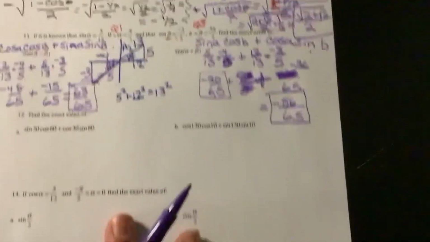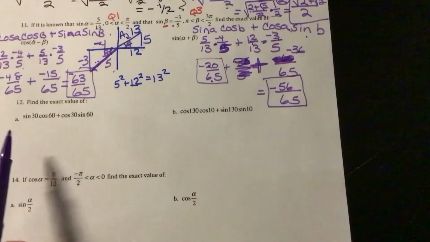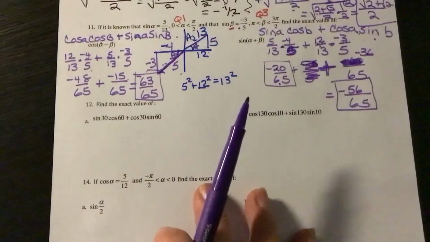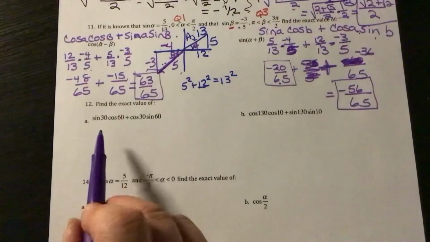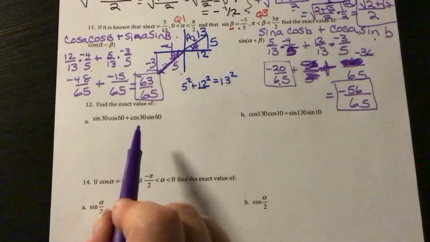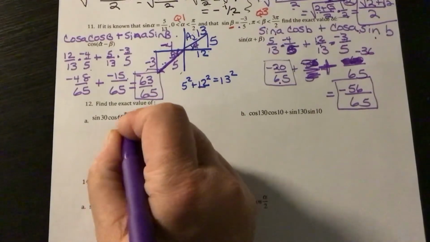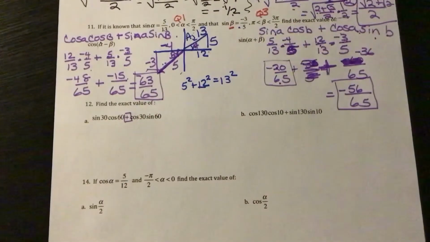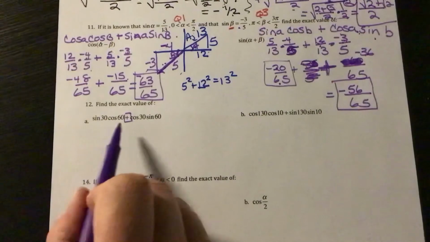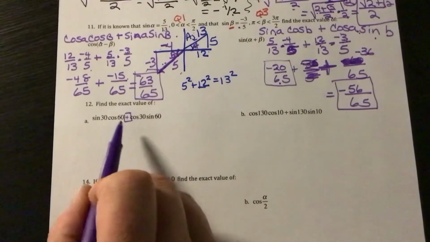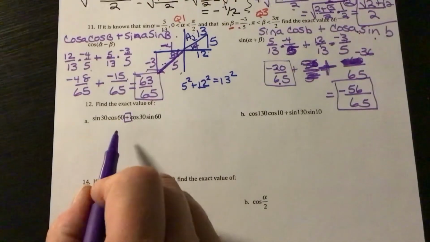Number 12 asks us to find the exact value of this expression here. And if I think about what this expression is, it is an addition. Oh, actually, I don't know if it's addition or not. I'm going to look back at my formulas for either add or subtract.